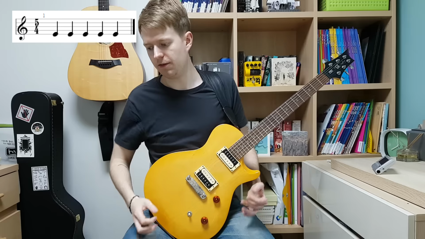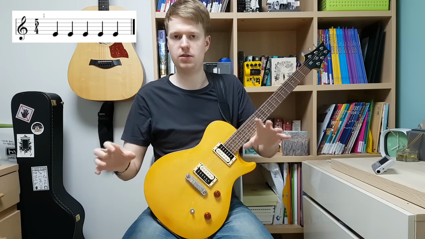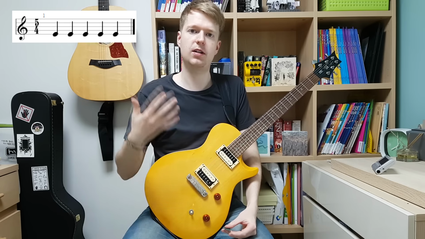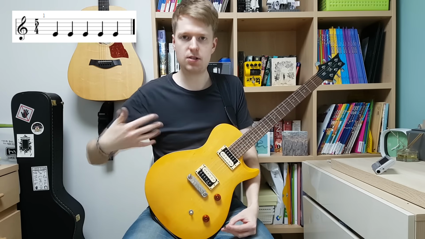So with 5/4 we have 5 crotchet beats, so 5 quarter beats in a bar, so it's one more than 4/4, so it can feel a little odd at first, but you'll soon get used to it.